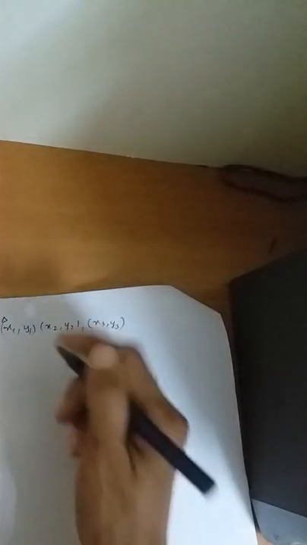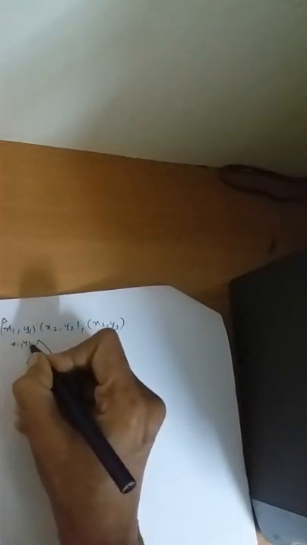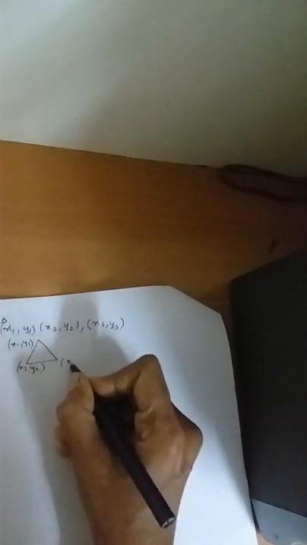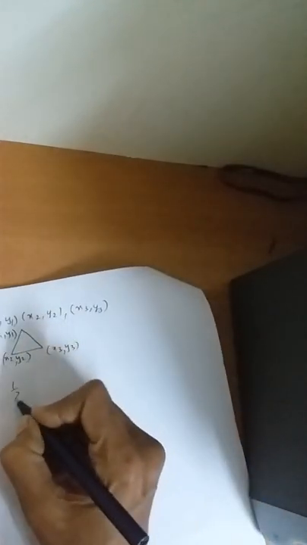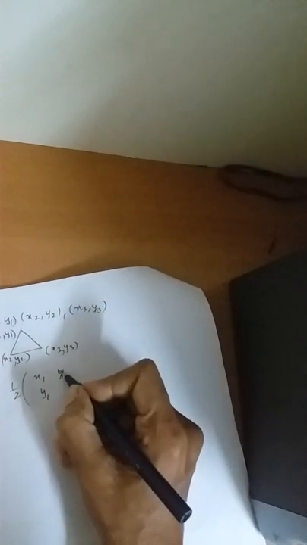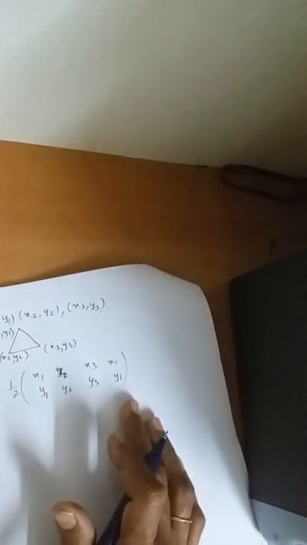And then a triangle will be like this. Suppose this is x1, y1, this is x2, y2 and this is x3, y3. So how will the formula come? You have to write half of x1, y1, x2, y2, x3, y3, and again x1, y1. This is how the formula will be.